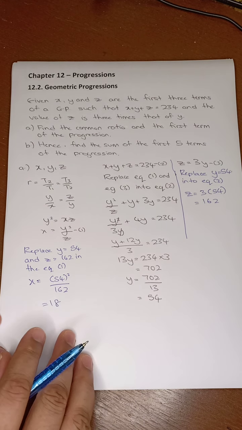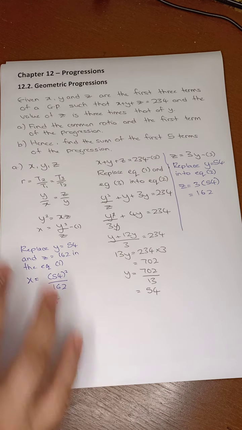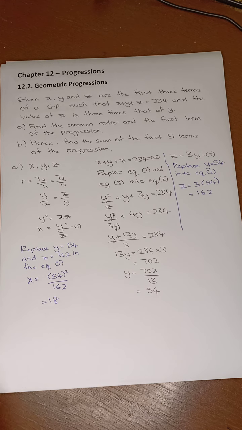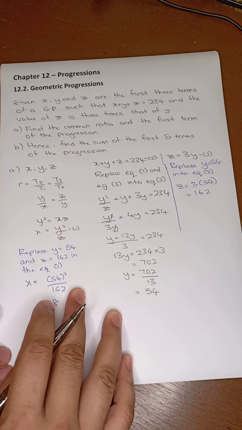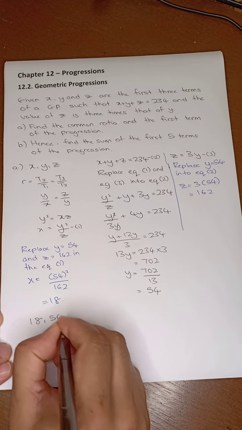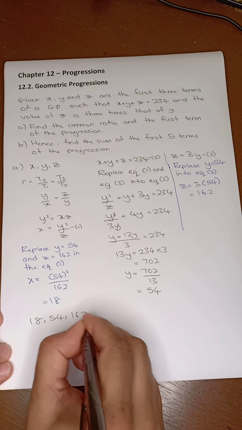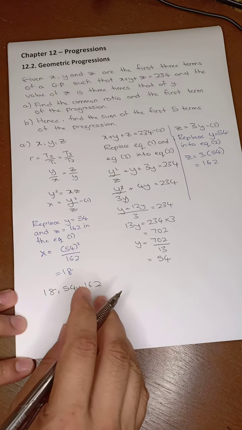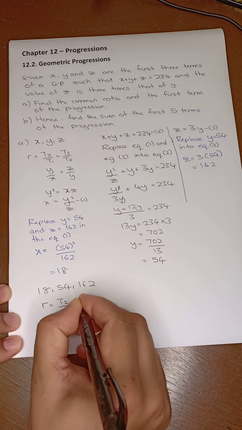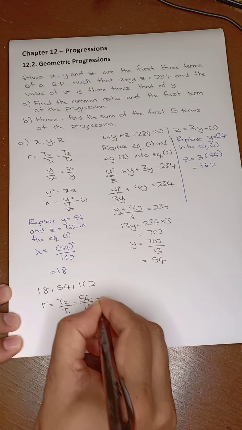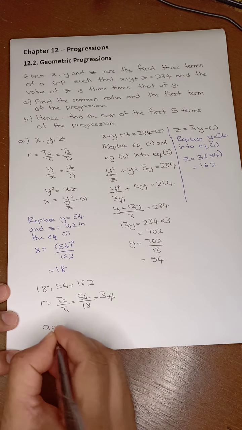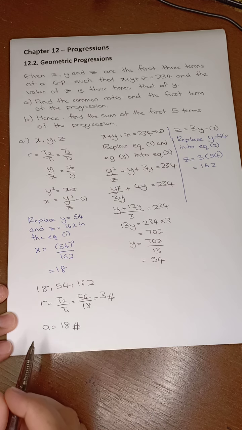Okay, so we have the value of x, y and z, but that's not what the question wants. The question wants us to find the common ratio and the first term. So I'll write down the geometric progression again. X is 18, y is 54, z is 162. So this is our GP, geometric progression. Now we need to find the common ratio. R is T2 over T1, 54 over 18, that will be 3. That's your answer. And the first term is 18. So you got the answer.